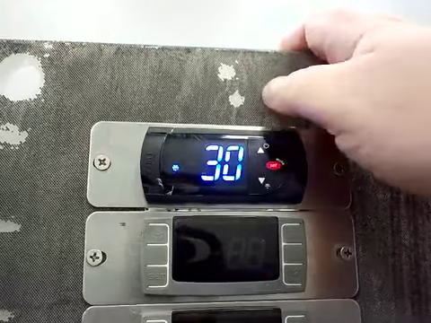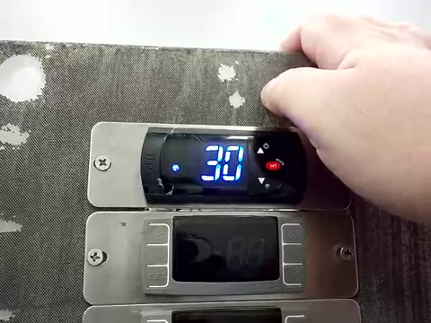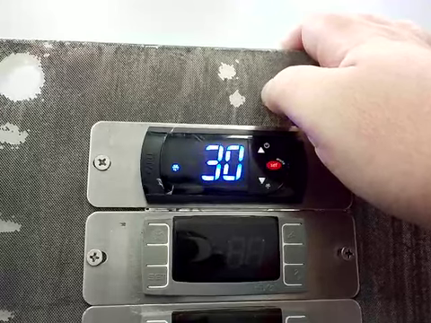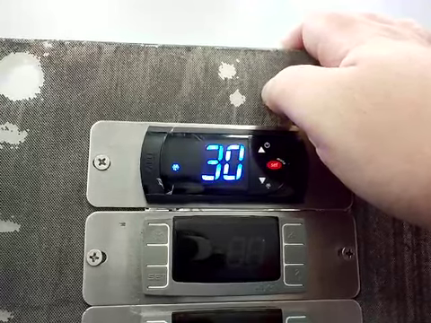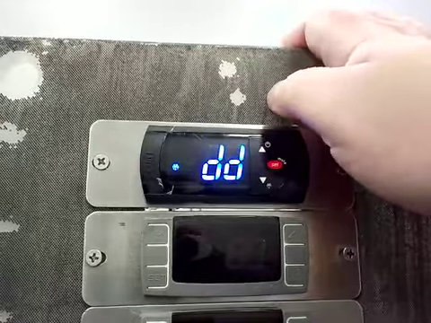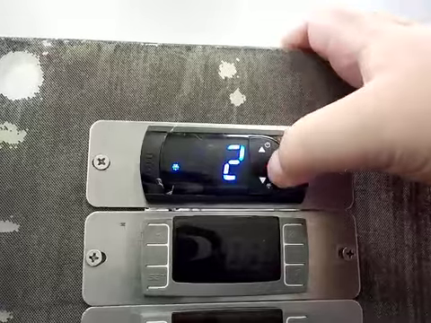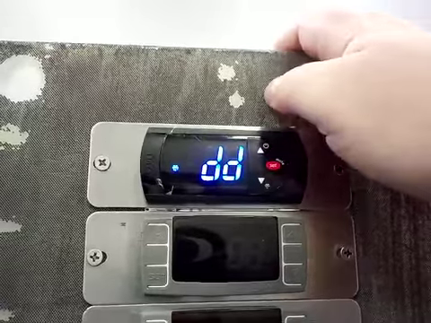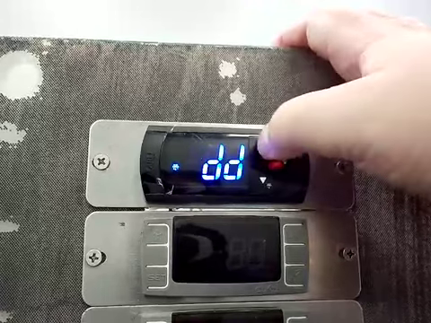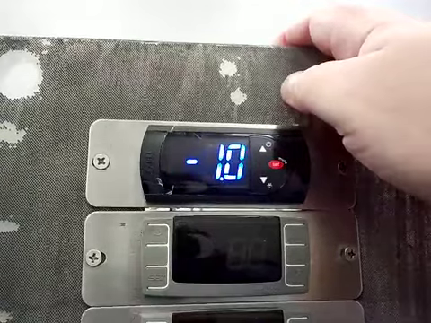DP is 30. DP is the maximum defrost duration. This is 30 minutes on a refrigerator. So once the unit goes into defrost, it can only be in defrost for 30 minutes. DD is your drip time after defrost. This is set to 2. This is how long the unit will wait after defrost is complete before actually kicking back on and cooling back down.